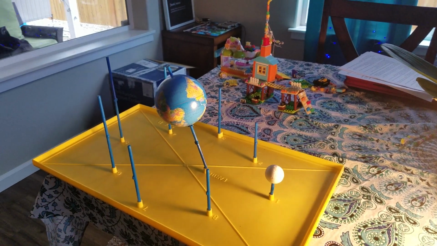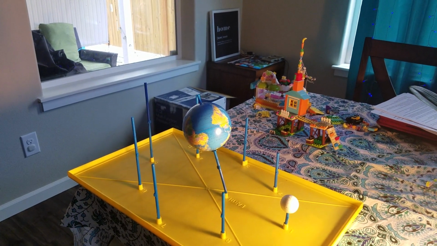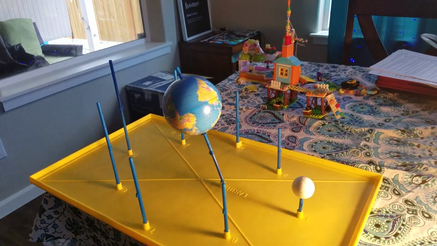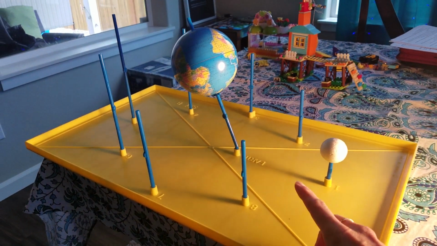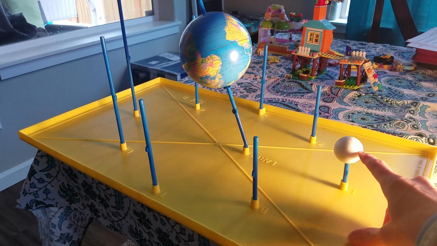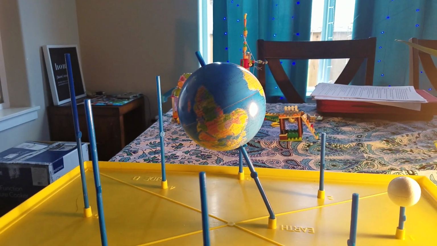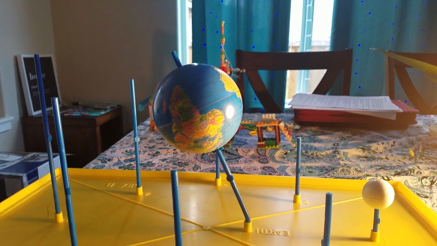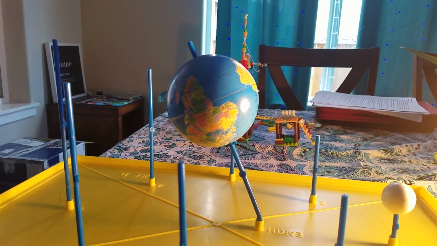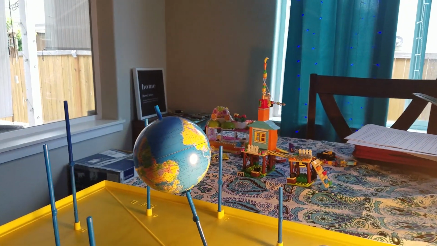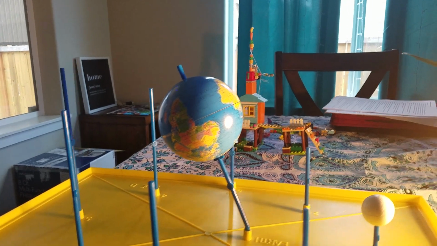Hi everybody, today we are doing a moon phase lab. So what we have in front of us is a Sun, Earth, Moon board. We have these rods that we're going to talk about in just a minute. We have the Earth, and you guys can see that is tilted on its axis. Do you guys remember what that degree is? Yep, you got it, 23.5 degrees.